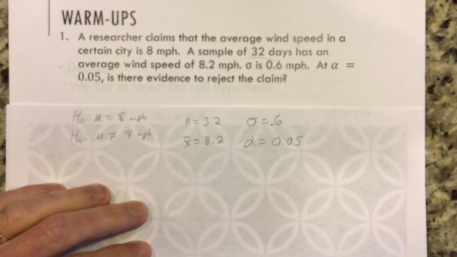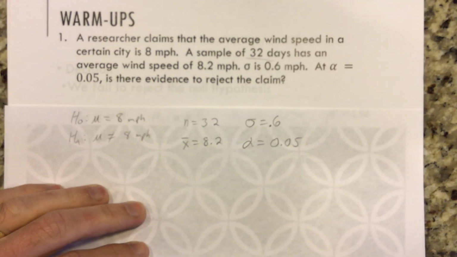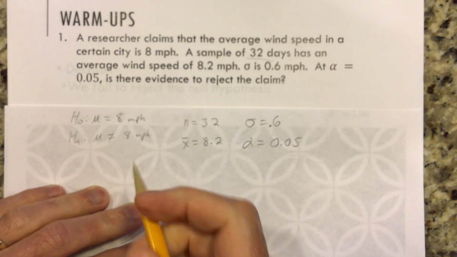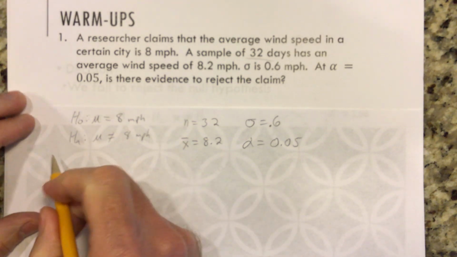Okay, so our checks. I'm assuming the city has been around for at least 320 days, so we can safely use our standard deviation formula.